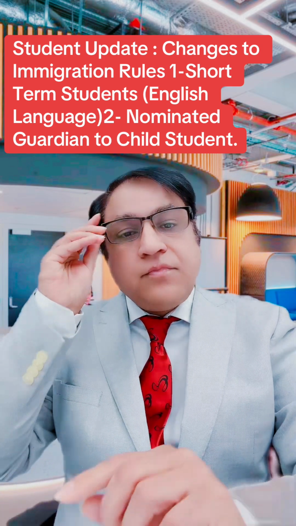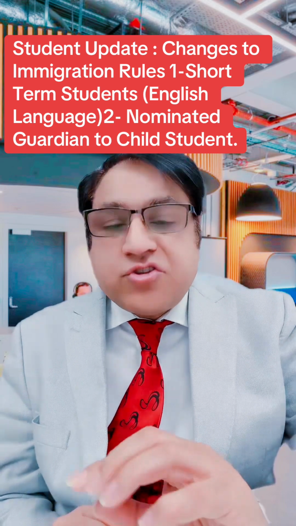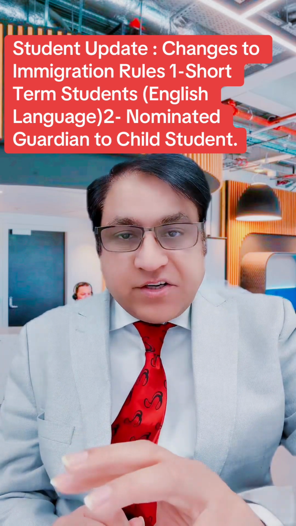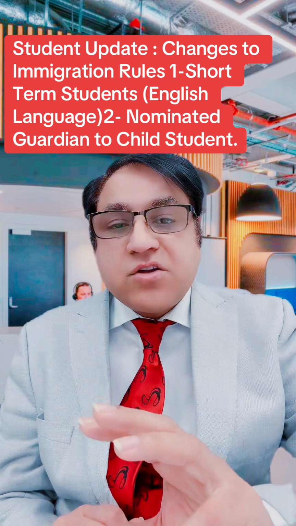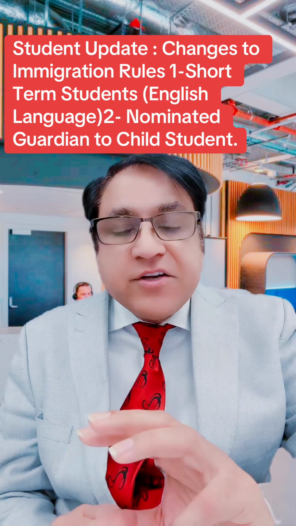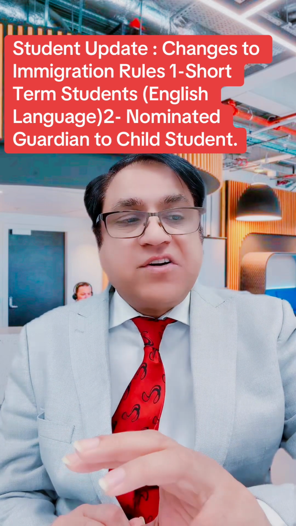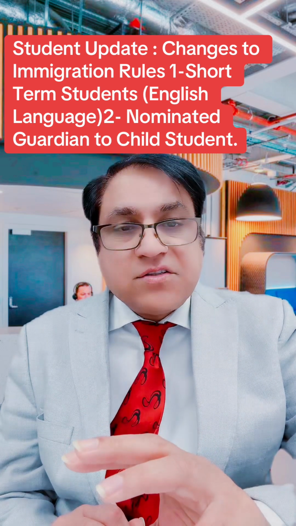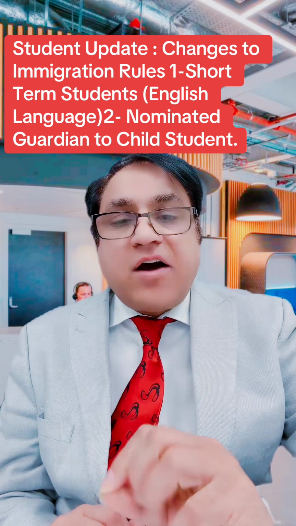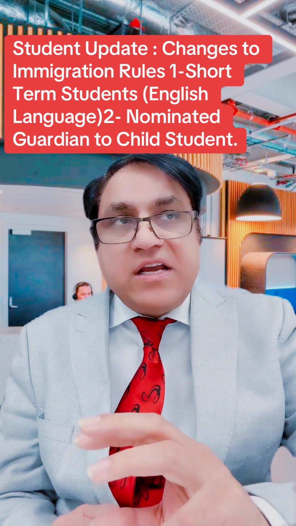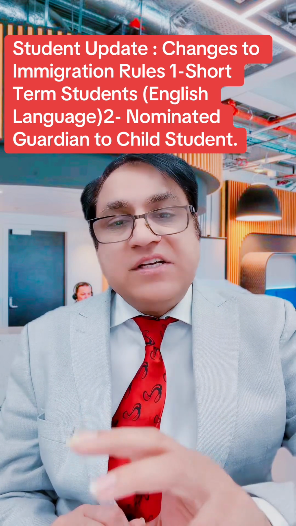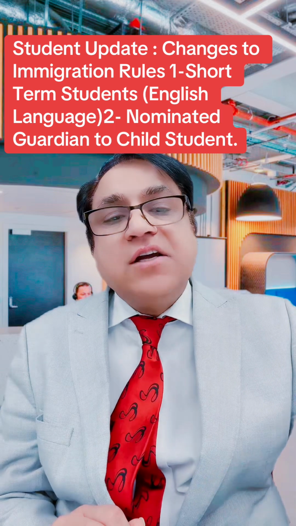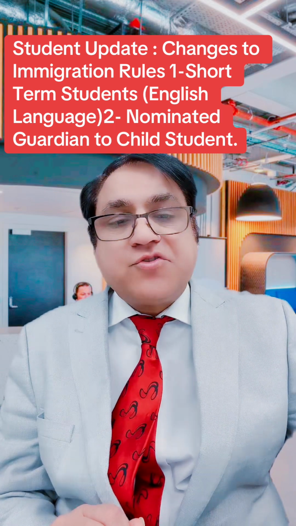So, there are already considerations for caseworkers on the test of genuineness of applicants included in Home Office caseworker guidance. So, this is a very important change being brought to short term student visas, that is, English language programs.